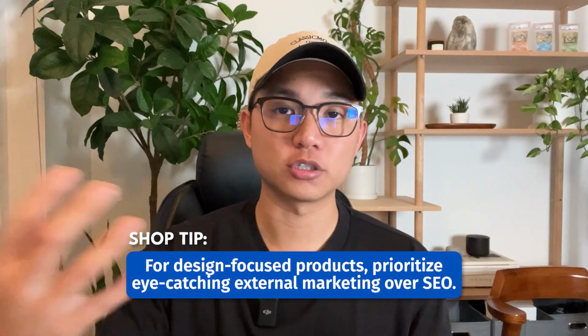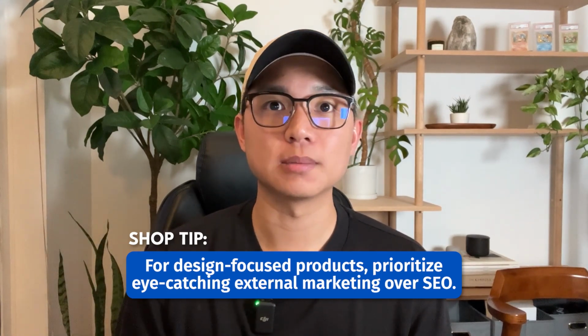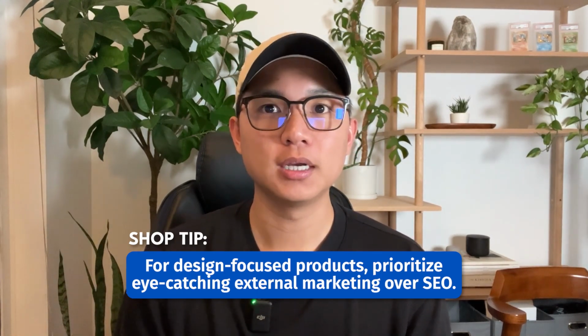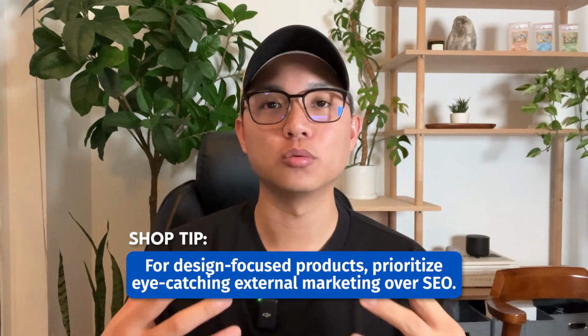But coming back to this topic, if you cannot approach it in the SEO realm, you have to drive external traffic. If you're selling something that's more design focused, where you just want to catch people's eye, people will see it, not knowing that they need it. And they're like, wow, this is so cute, I want it. And so that's a different strategy. And that's something you may have to approach if you're in these kind of niches. So something to think about.